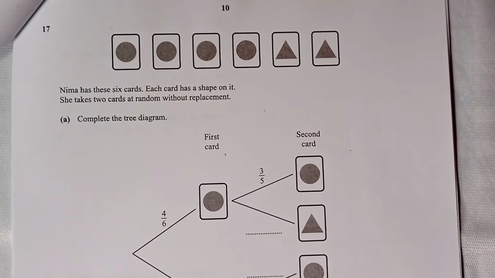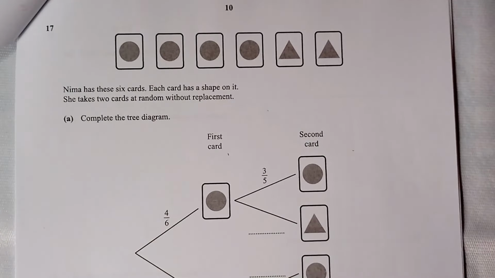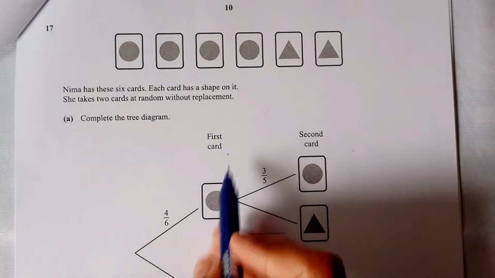Now question number 17. Nima has these six cards. Each card has a shape on it. She takes 2 cards at random without replacement. Complete the tree diagram. Okay, so for the first card, we have a circle.